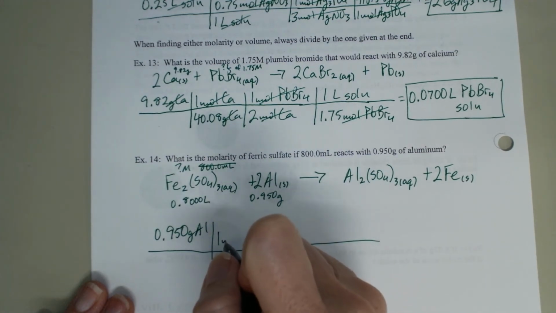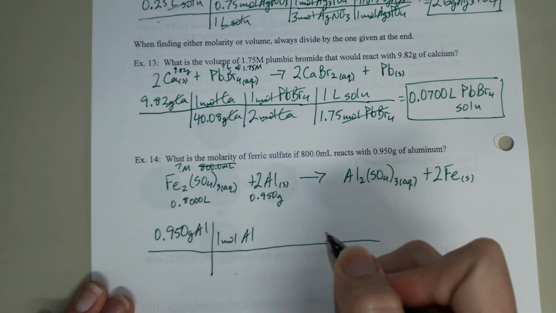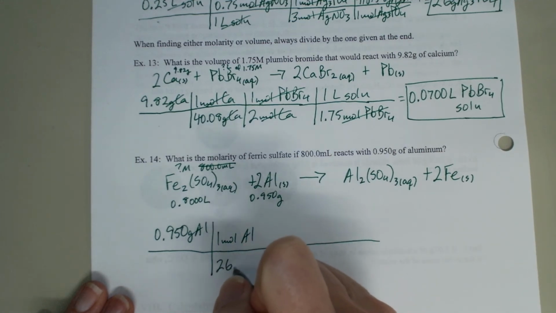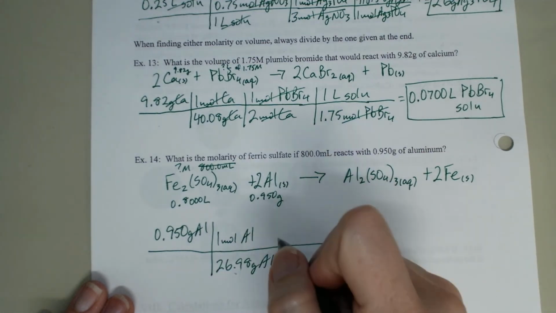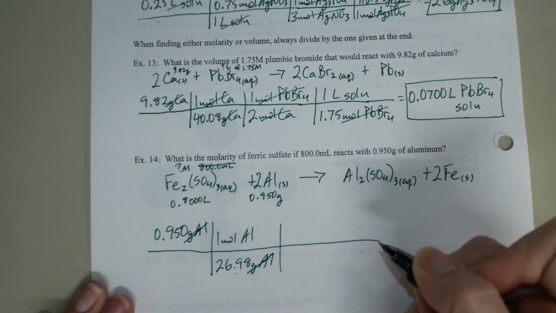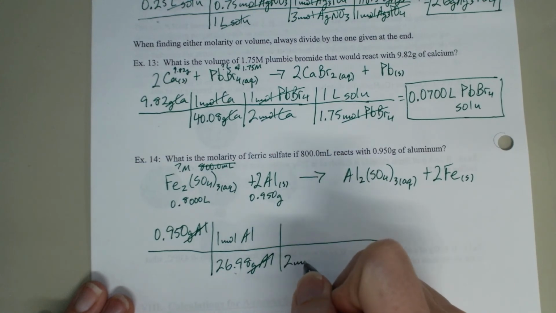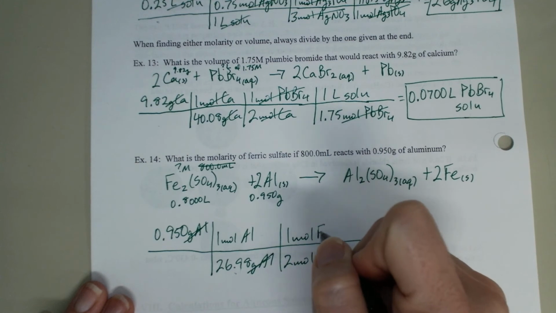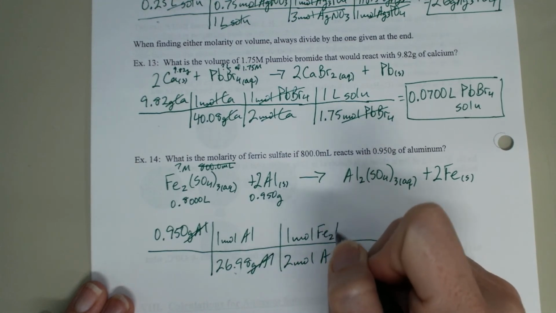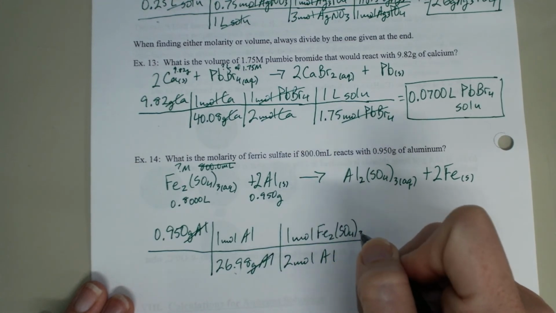So for every 1 mole of aluminum, that's 26.98 grams of aluminum. And for every 2 moles of aluminum, 1 mole of ferric sulfate is required.